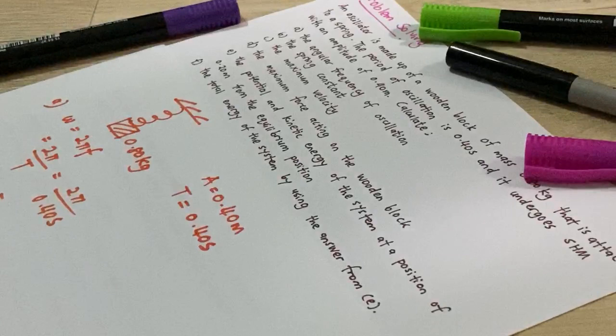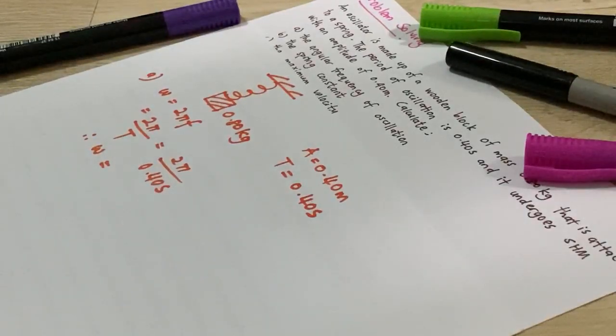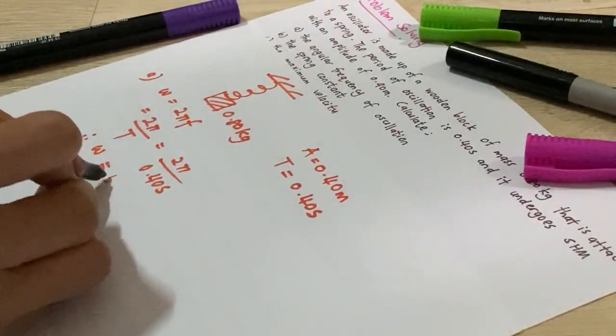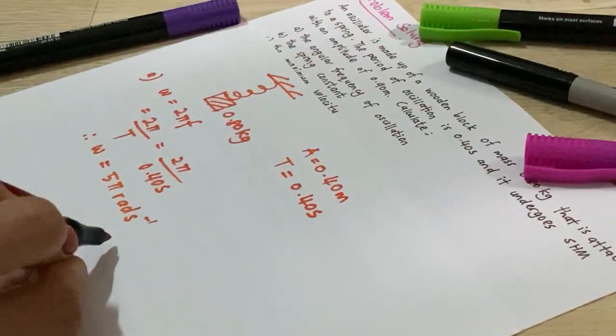So the angular frequency of the oscillation is 5 pi radian second minus 1.